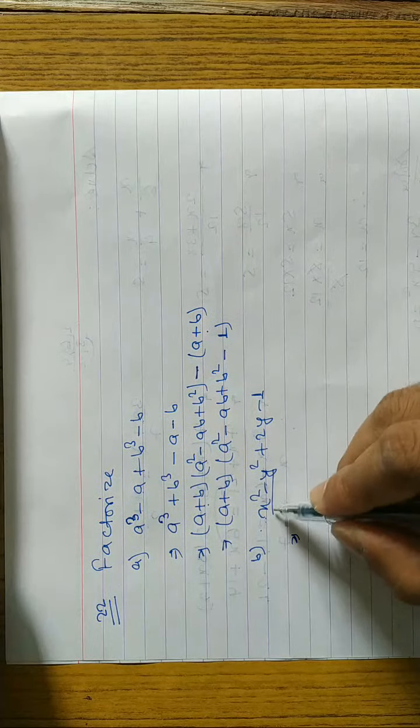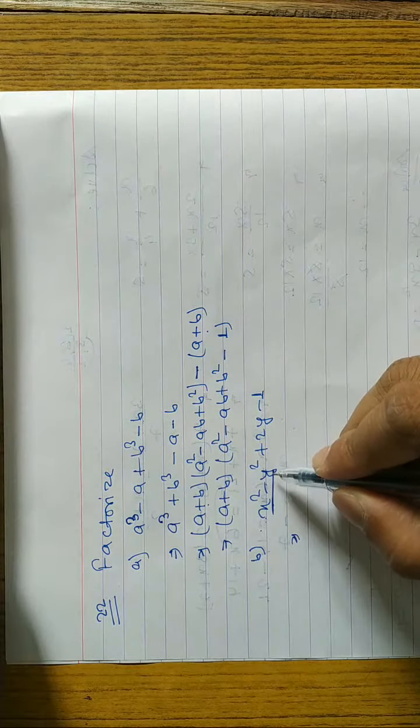Now look at here, first of all what we have to do, we have to use the formula a square minus b square.